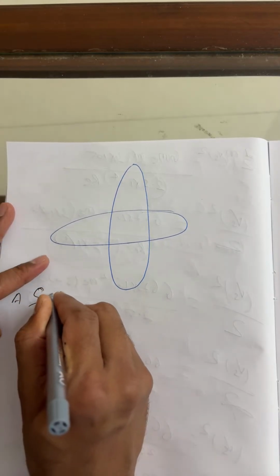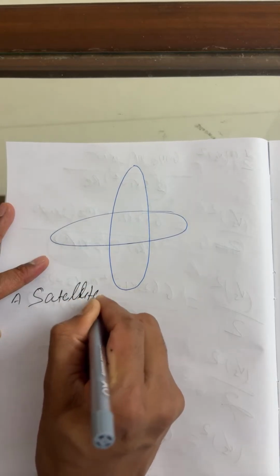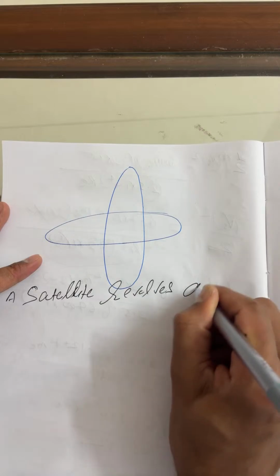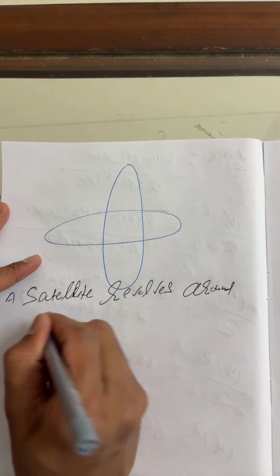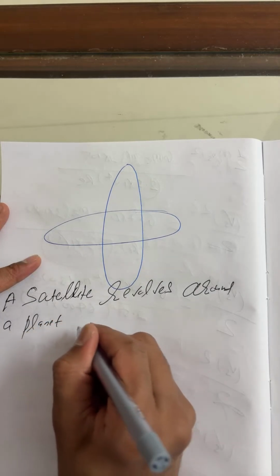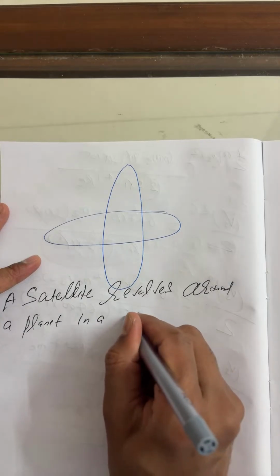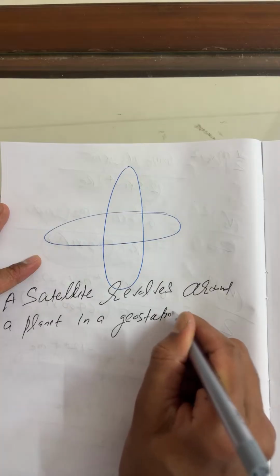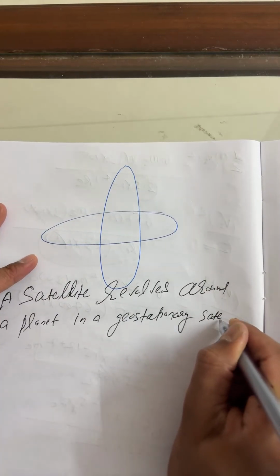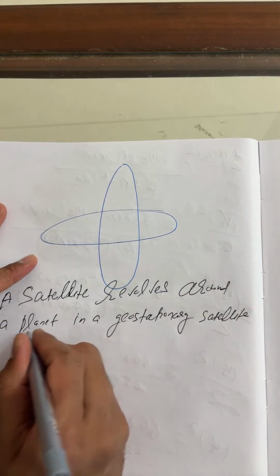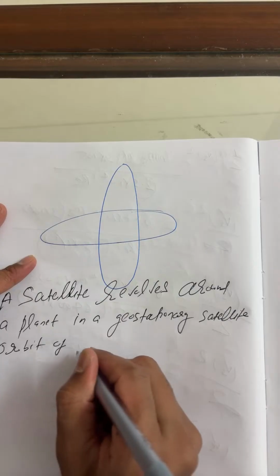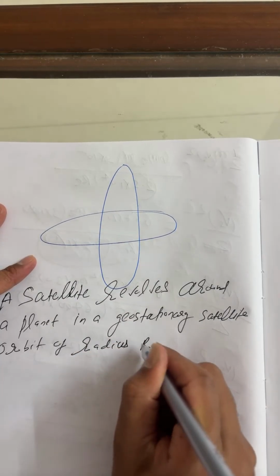A satellite revolves around a planet in a geostationary satellite orbit of radius r.